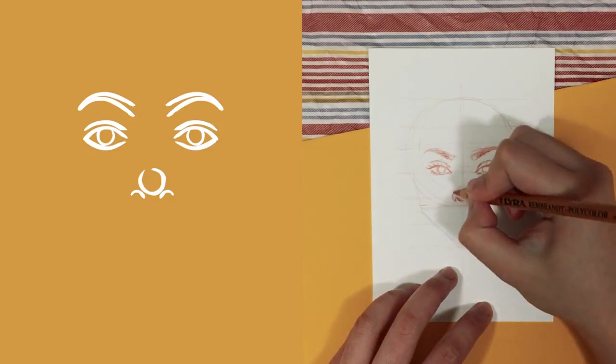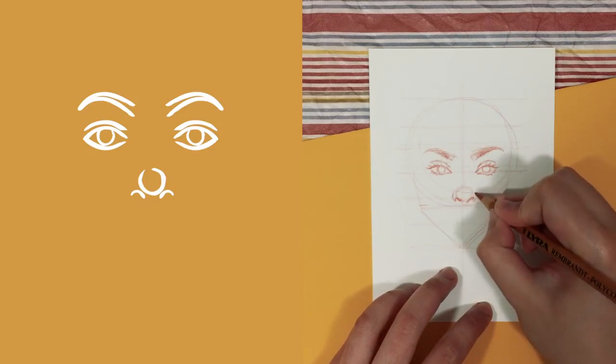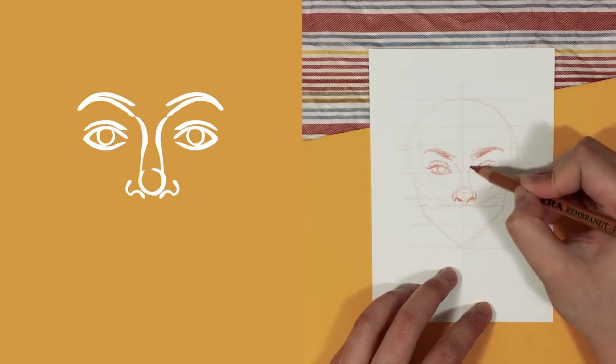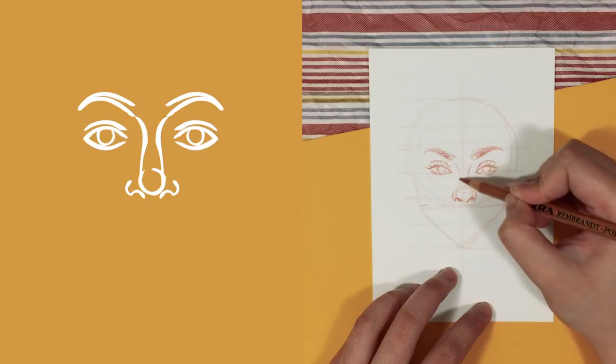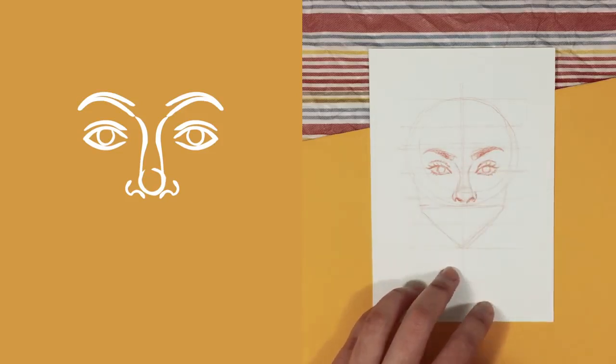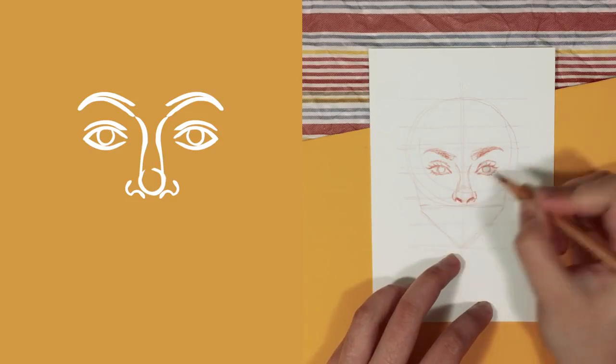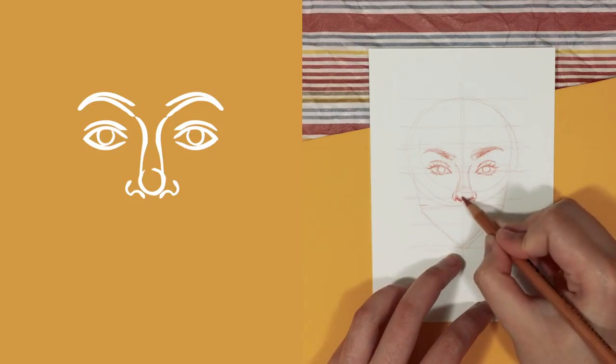I also like to draw 2 more lines that look like the letter C to complete the nose, and the final touch are 2 lines for the bridge of the nose. So it connects down from the eyebrows to the circle that we drew for the nose. And you can draw this as light or as heavy as you want, depending if you want this to be way more pronounced.